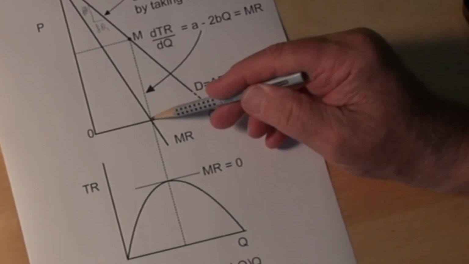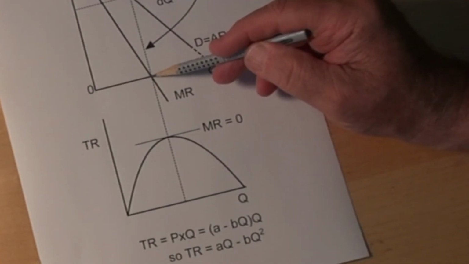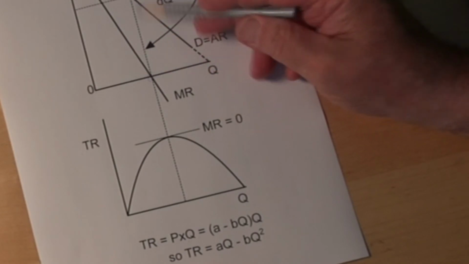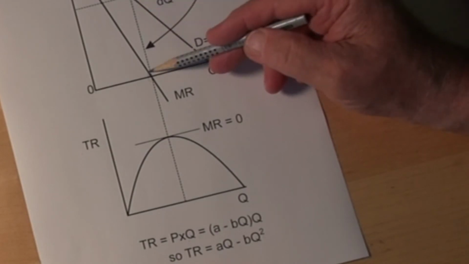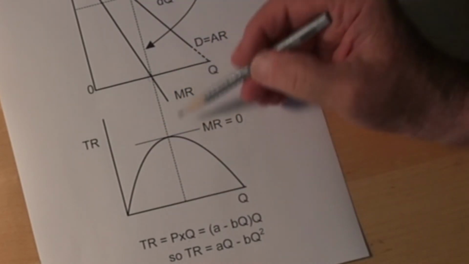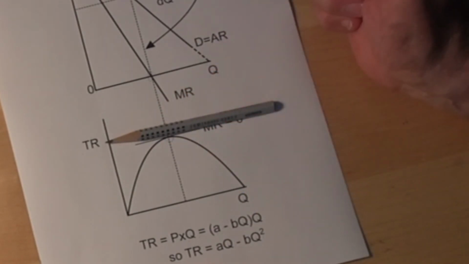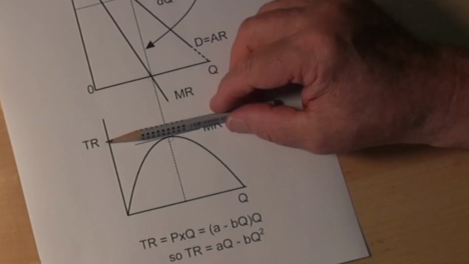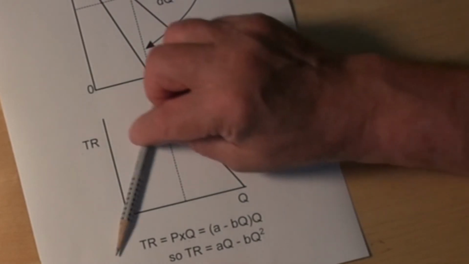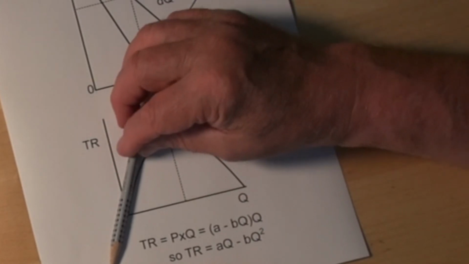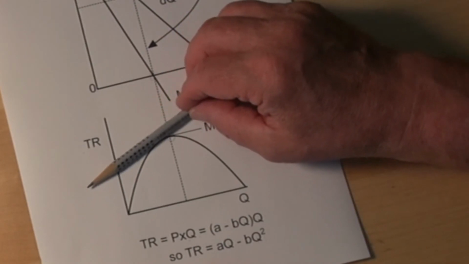Now, how do we show that the value of marginal revenue is 0 at this point? Well, we know that this value on the demand curve, the midpoint, is where the total revenue curve reaches a maximum, namely at this level. And that's when the marginal revenue curve is tangent to the total revenue curve and is equal to 0. It's got no slope at all. We can see the slope by just following the line of this pencil as we go up the total revenue curve, and you can see it's flattening out.